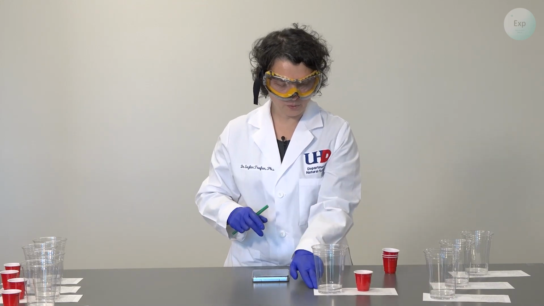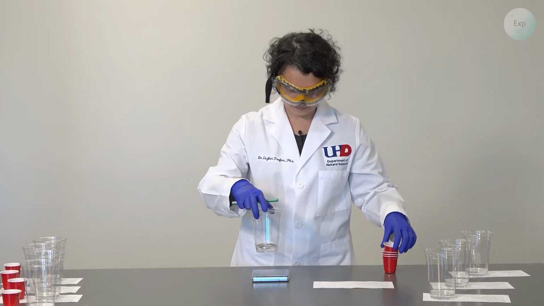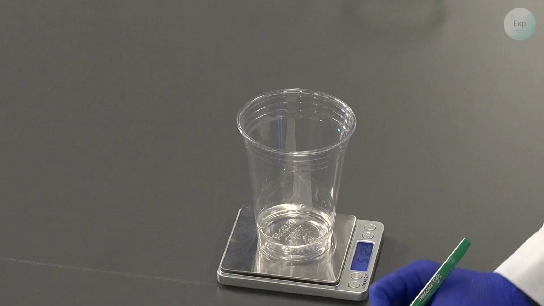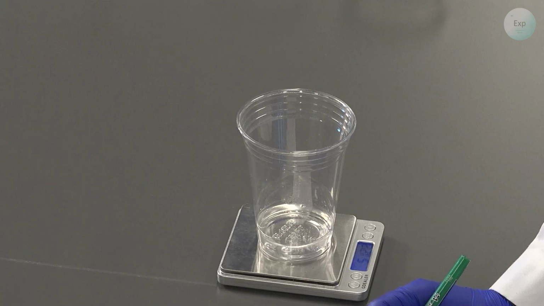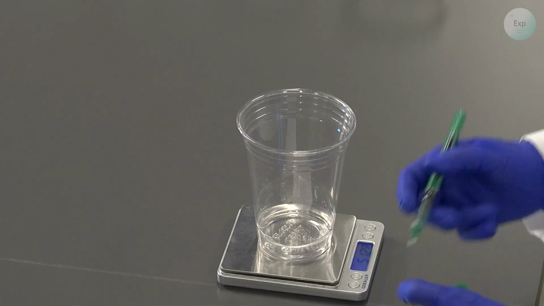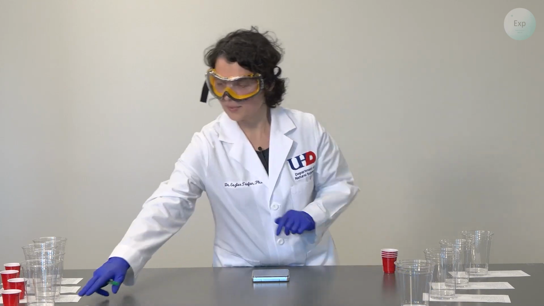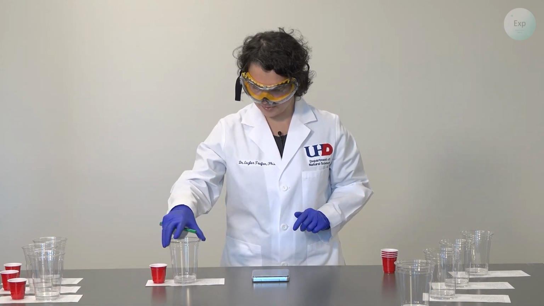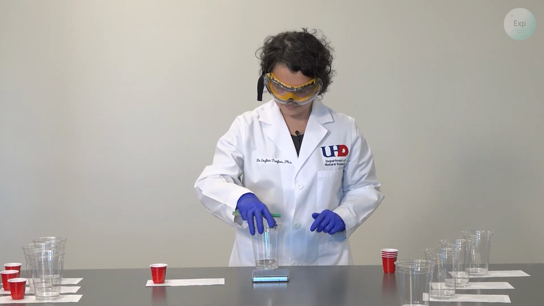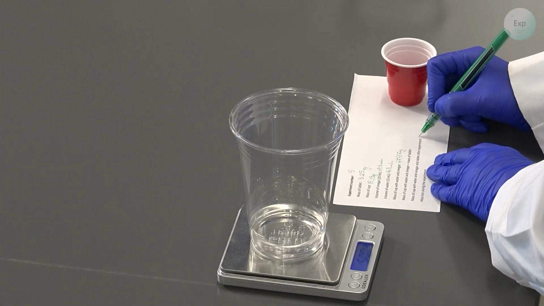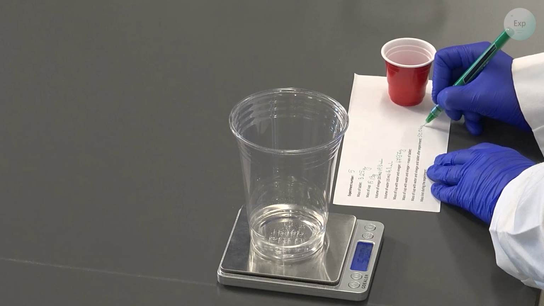For experiment 4, the combined mass after the experiment is 51.28 grams. For experiment 5, the combined mass is 50.04 grams.